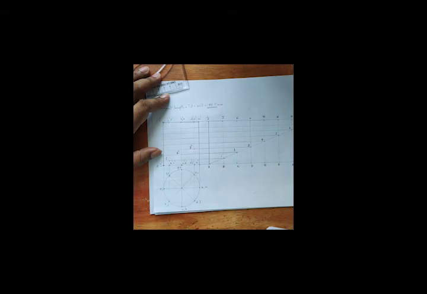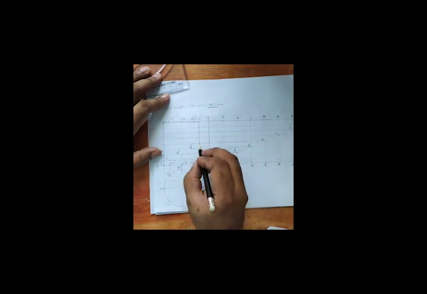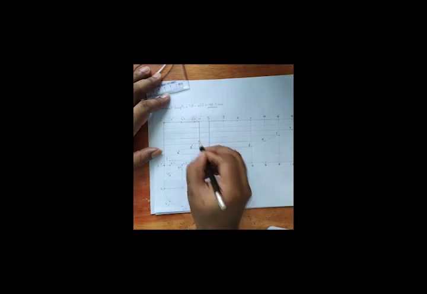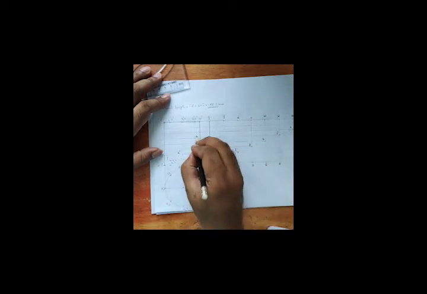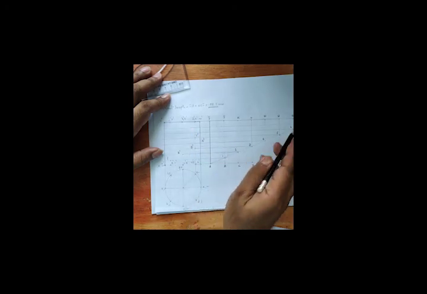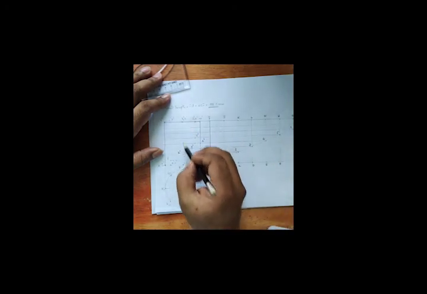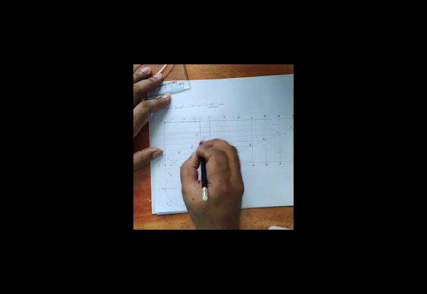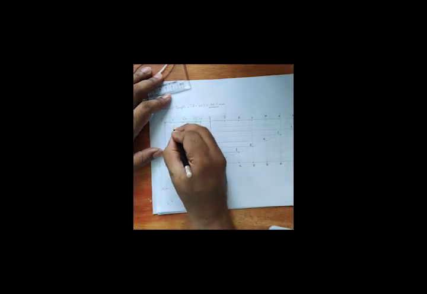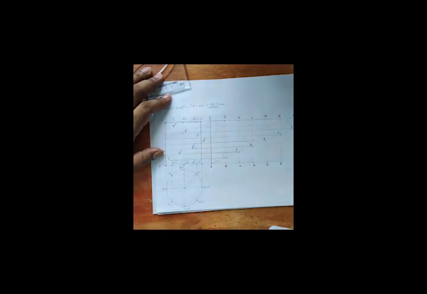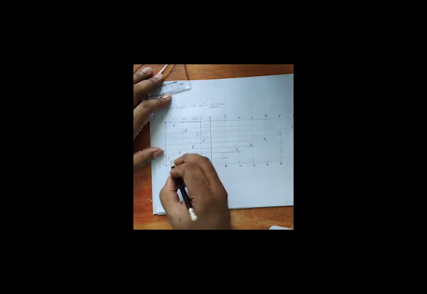Then point 4 is located on EM. This is E dash M dash, and this is the projector, and this must be point 4 dash. Then 5 dash will be here. 6 dash will be on GO, that is here 6 dash, and here we have 7 dash. So these are the points.